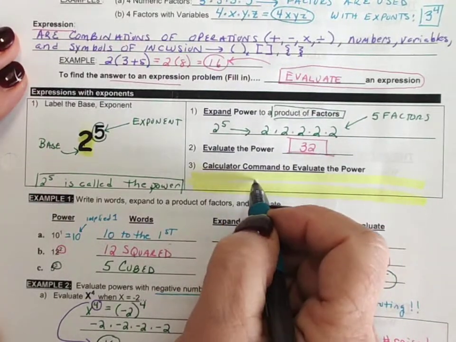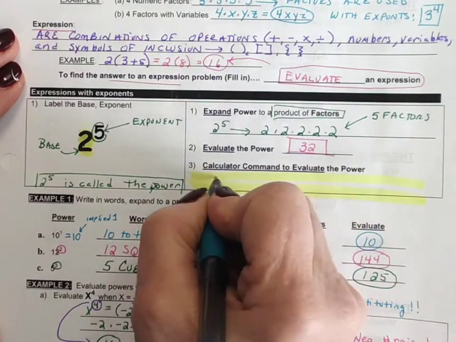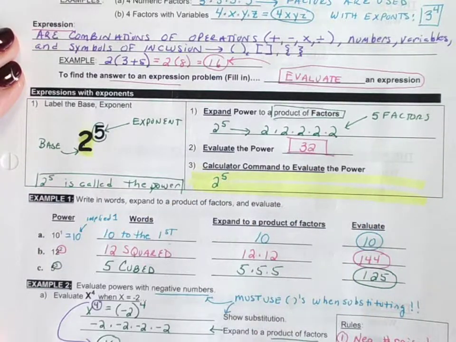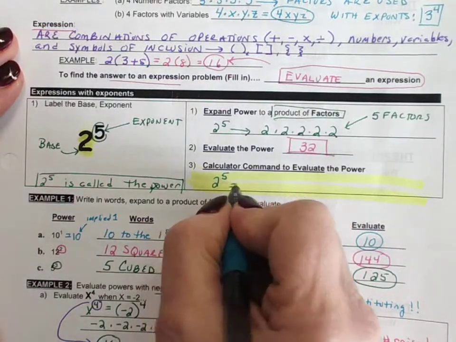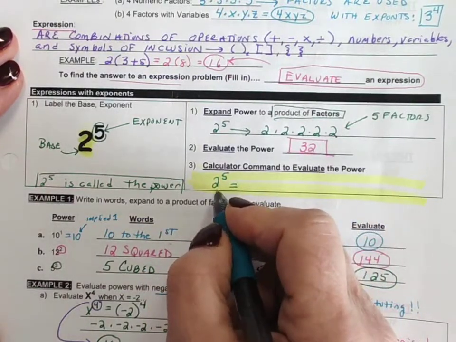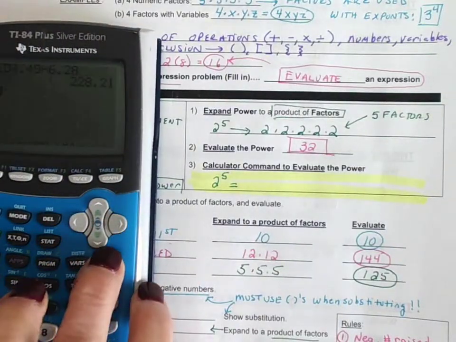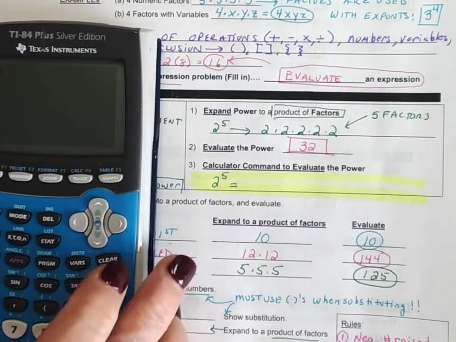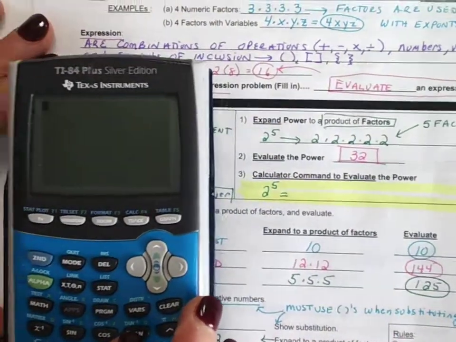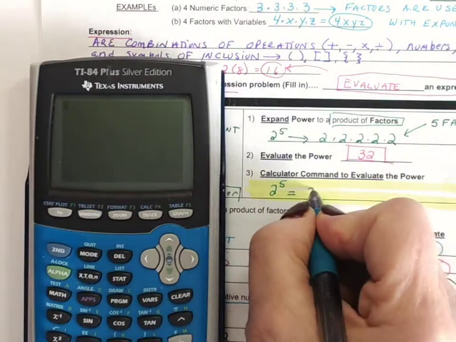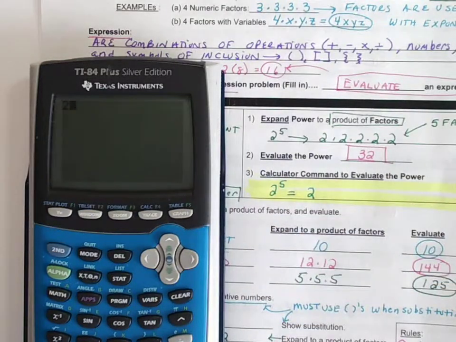For this example, if I have 2 to the fifth and I want to use the calculator, and I have a similar calculator but not the same as you, I'm going to put in the number 2, and I'm going to look for something that I call a caret.